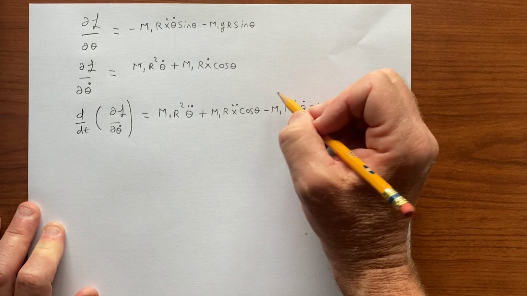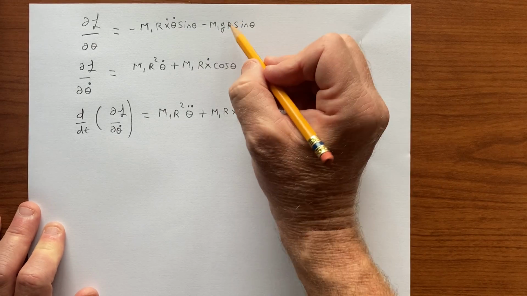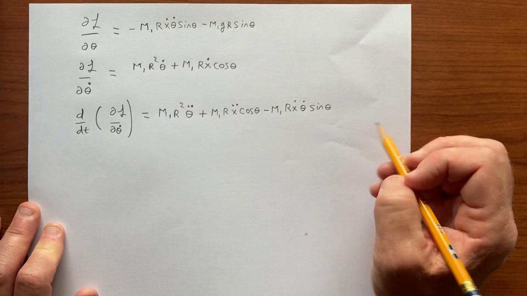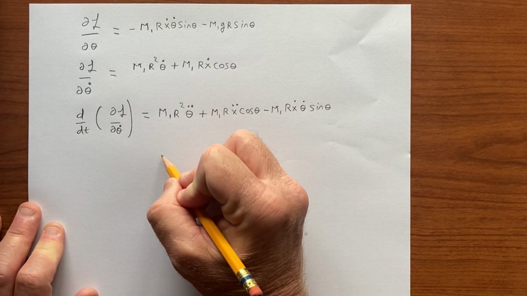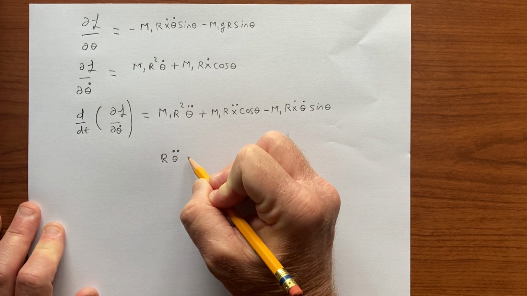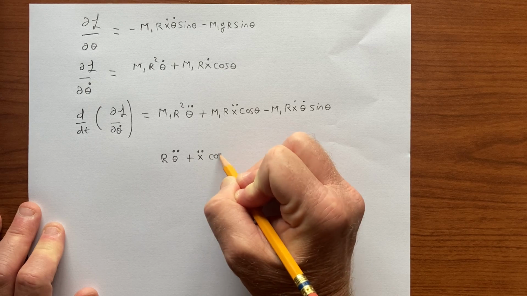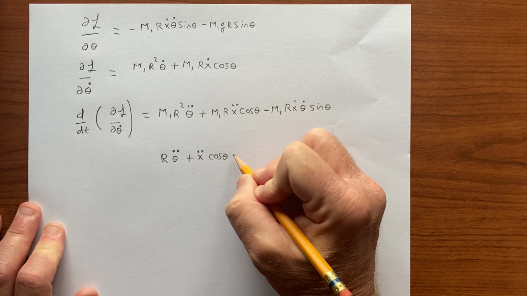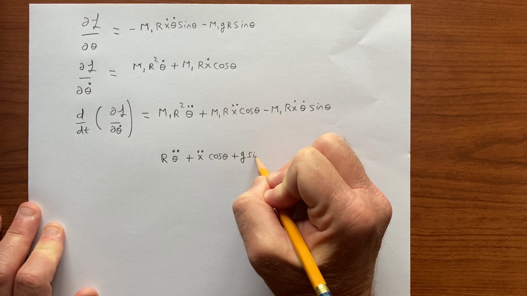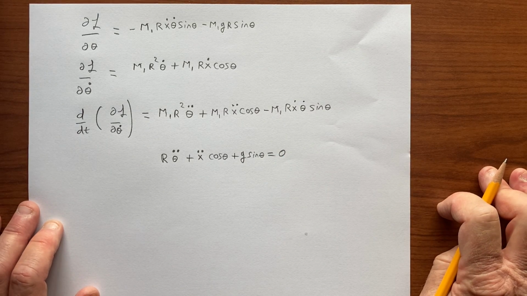And so we can simplify it. We can divide by r, bring this term to the other side. And so our equation looks like r theta double dot plus x double dot cosine theta plus g sine theta equals 0.